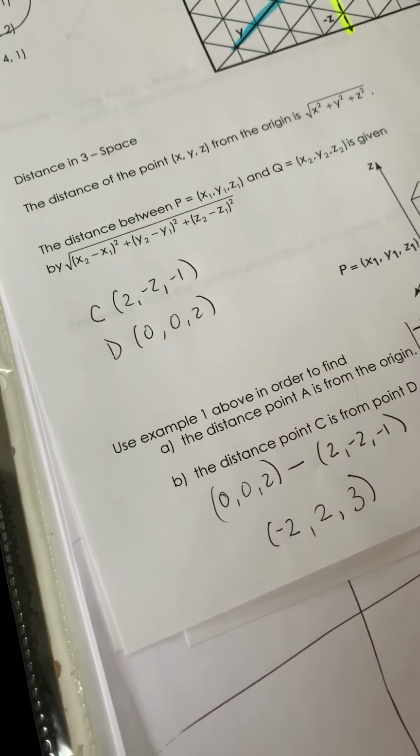Now, think of this as the vector that goes from D to C. Now I have a vector, and I'm going to find the length of it. 4, 4, 9. This is the length of the line that goes from C to D, or the vector that goes from C to D.